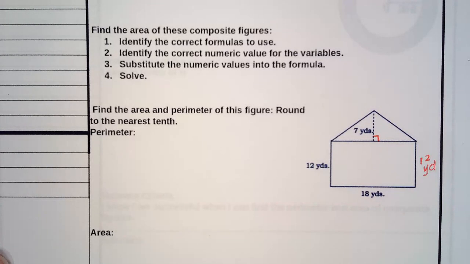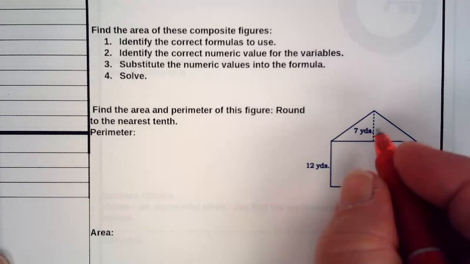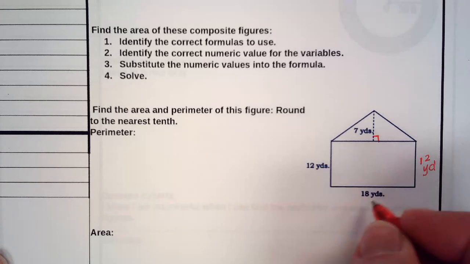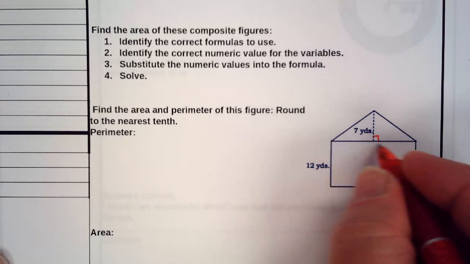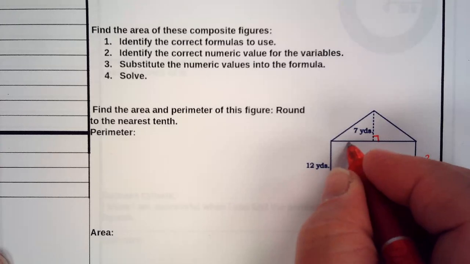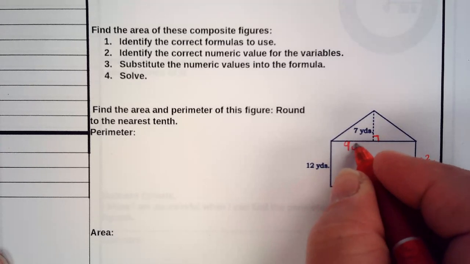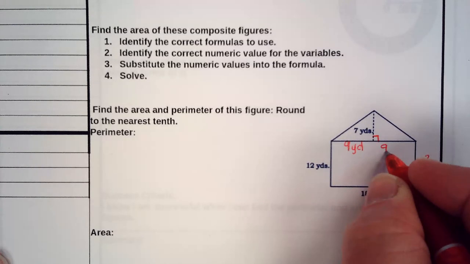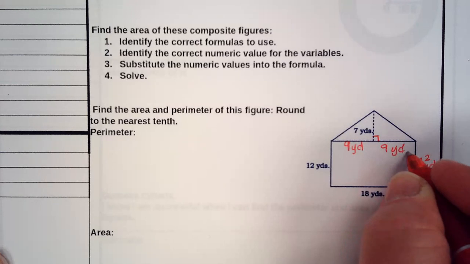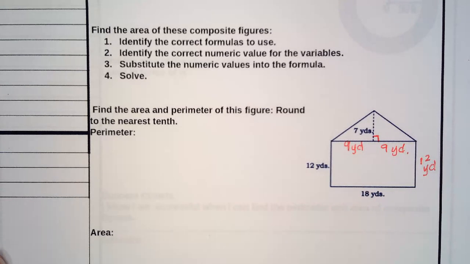What formula do we use to find the length of a part of a right triangle? The Pythagorean. We know that this whole thing is 18. If the whole thing is 18, this piece here must be 9. And this is also 9. We won't be using them, but we need to find that missing hypotenuse.